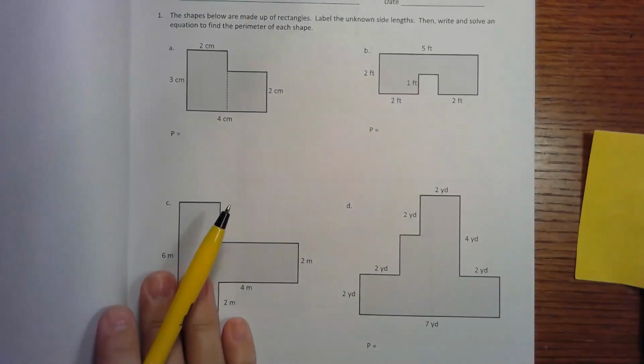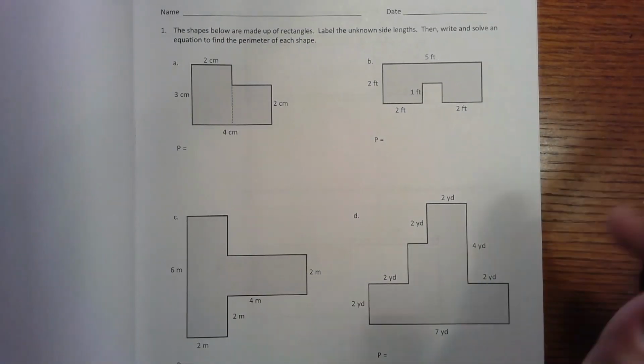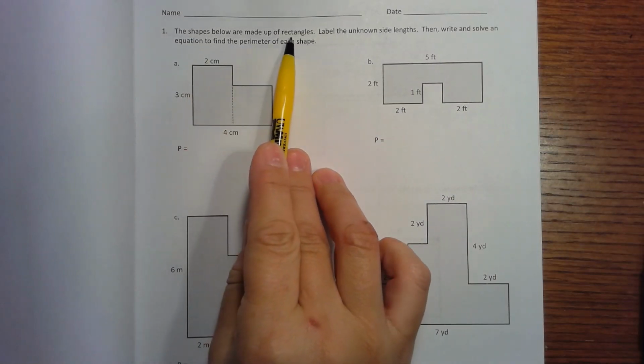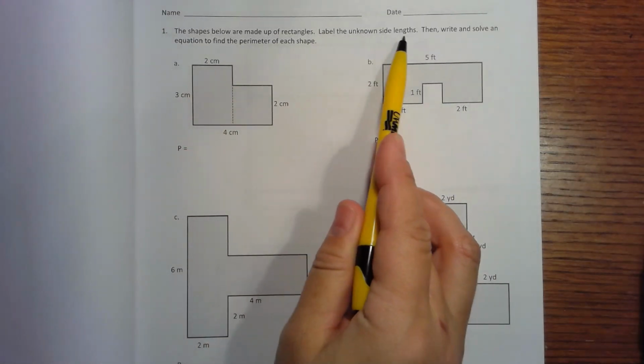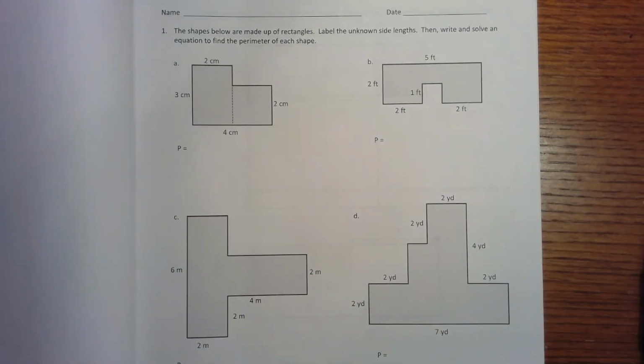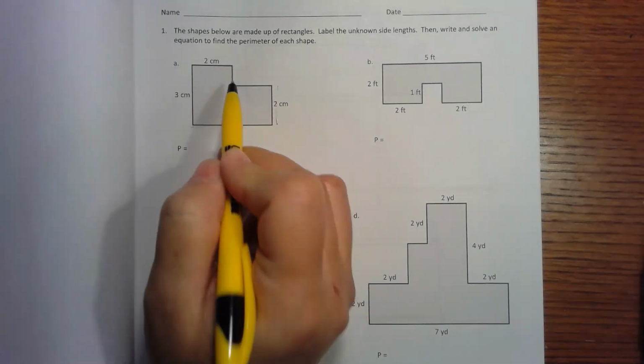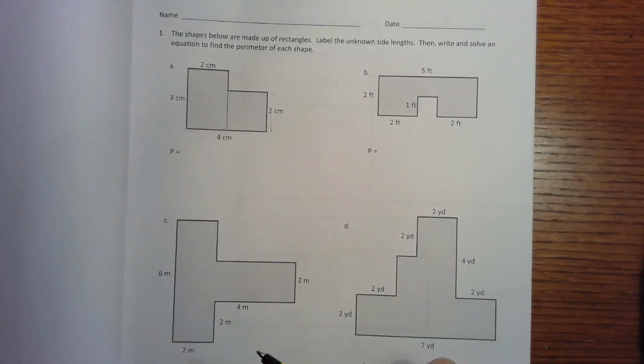Let's go back to page 87. This is what you'll be doing on your own. The shapes below are made up of rectangles. Label the unknown side lengths and write and solve an equation to find the perimeter of each shape. So for these problems, you're finding the perimeter of the entire shape, but there are some unknown parts.